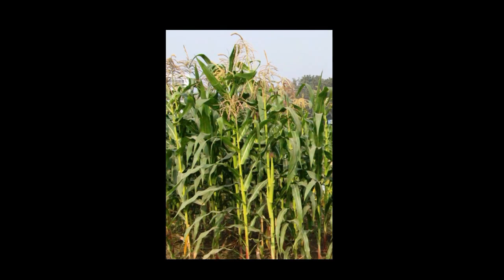And this is the maize. It is a monoecious plant. Male and female flowers are produced separately on the same plant. This is the female flower, which is known as cob. This is the male flower. This is known as tassel.